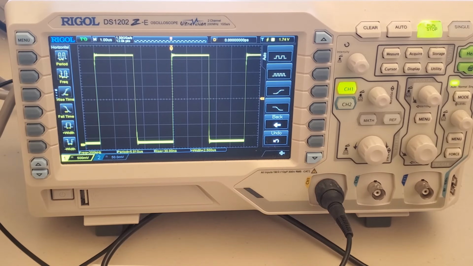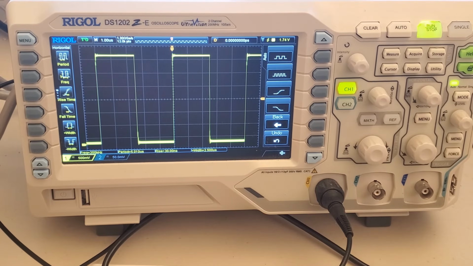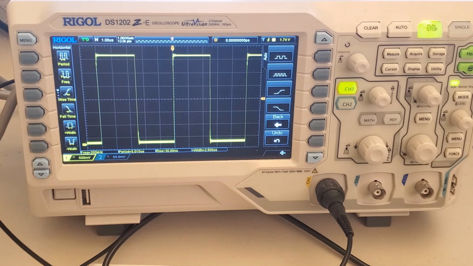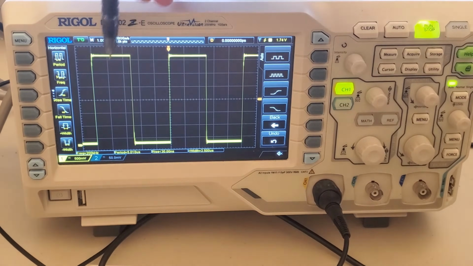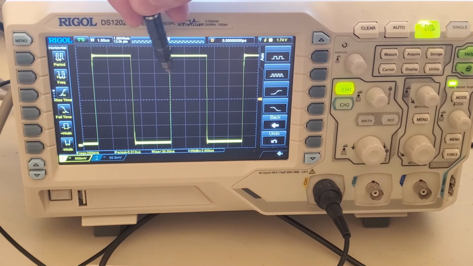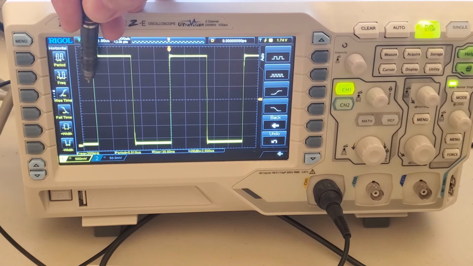The FPGA has a hardware clock with a frequency of 100 MHz. In this video tutorial, we will teach you how to use this clock and how to define pulse width modulation signals with a desired frequency and pulse width.